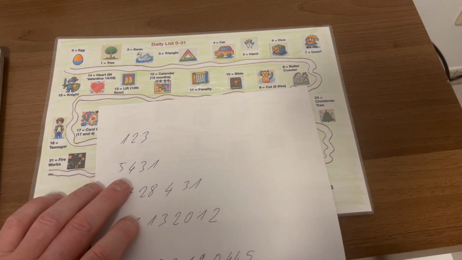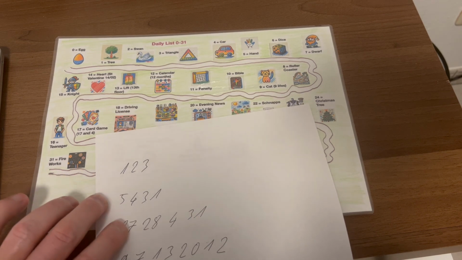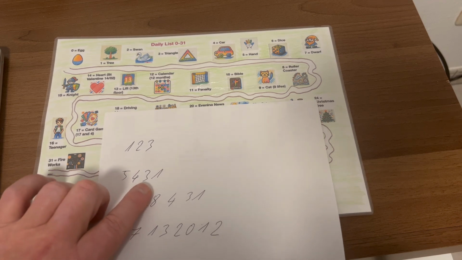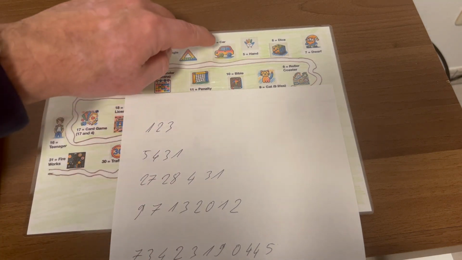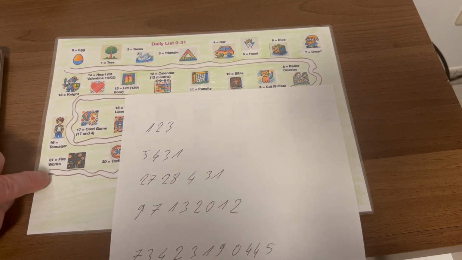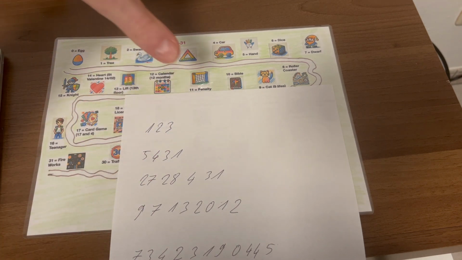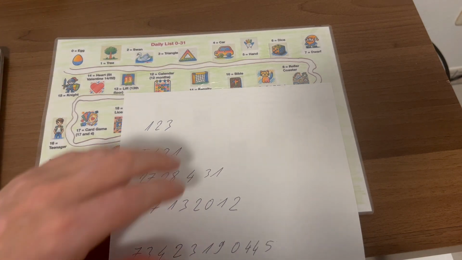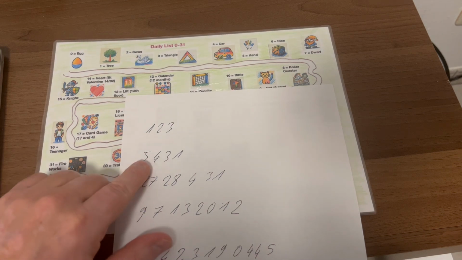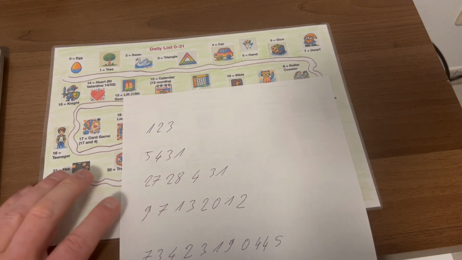Then we have here 5,431. 54, there is no 54 because it goes only up to 31. So we have to take 5, 4, and then 31, we can take them together. So 5 is the hand, 4 is the car, and 31 is the fireworks. A big hand goes over the car, and when the hand leaves the car, the fireworks come out of the roof of the car. So hand, car, fireworks. Understand?